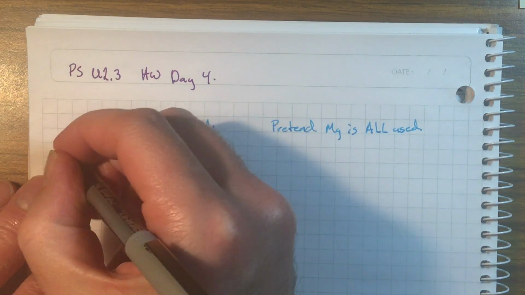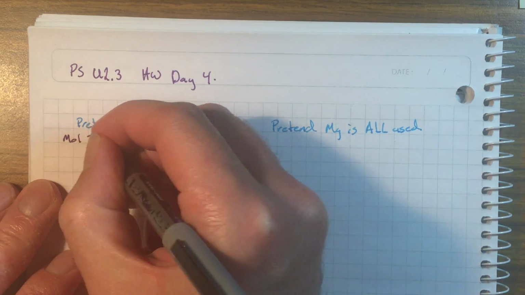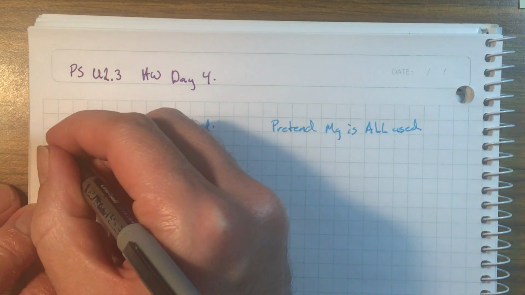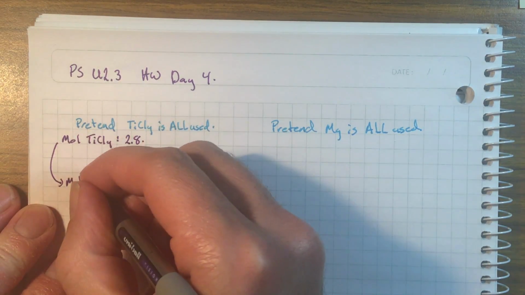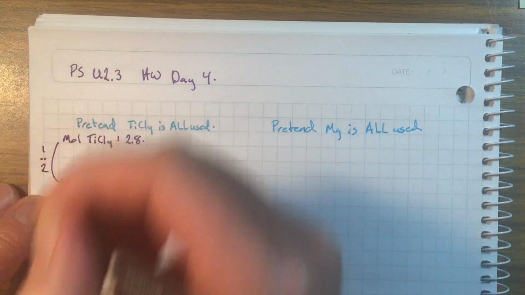So we start off here on this side with our moles of TiCl4, which is 2.8. Then we're going to go to our moles. We're going to see how much Mg we're going to use. Using our molar ratio, it's 1 to 2.